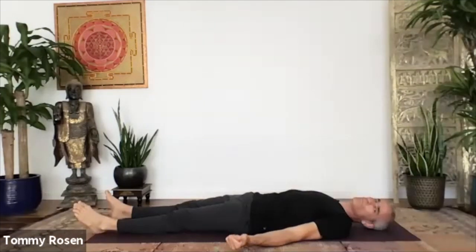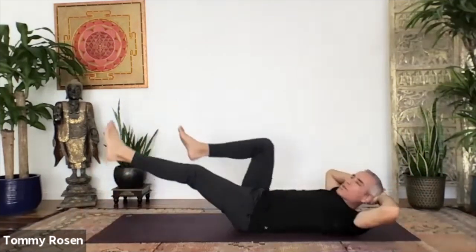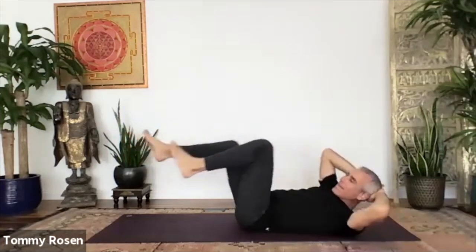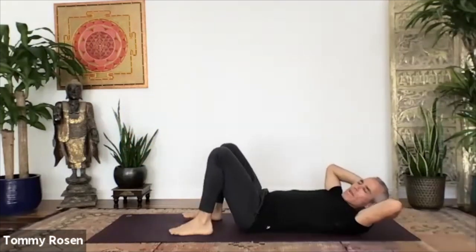Very good. Okay, now we're going to do hands behind the head, interlace the fingers. The legs are going to come up, and we're going to do bicycling with the elbow to the opposite knee. Now, this is going to be a different breath. We're just going to breathe as we go.